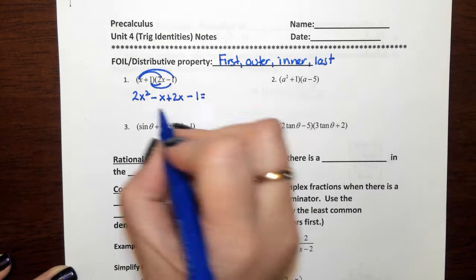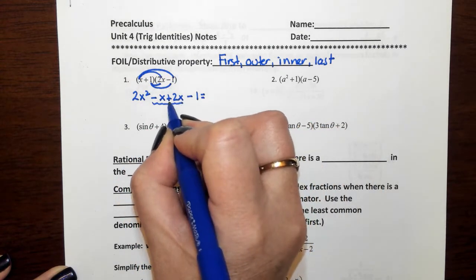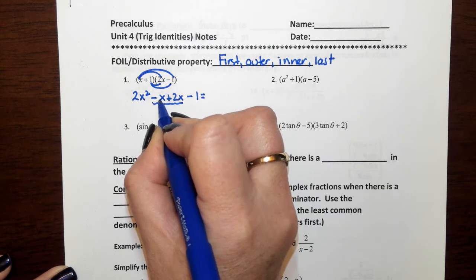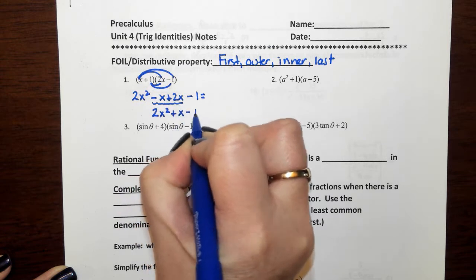And then you want to check to combine your like terms. And as you can see, remember, like terms have the same variable with the same exponent. So we can add the coefficients together, -1 plus 2. So your final answer will be 2x squared plus x minus 1.